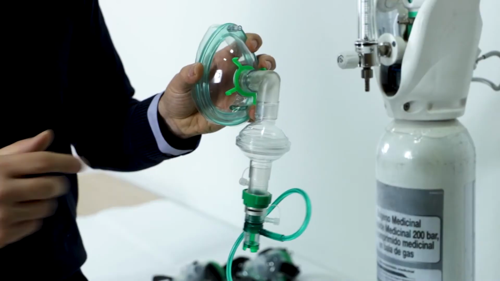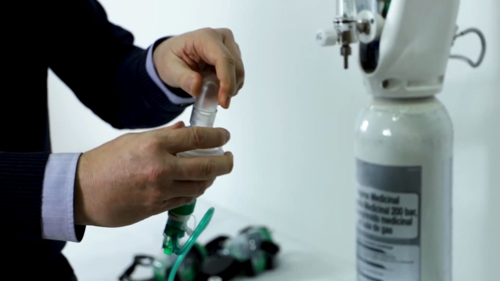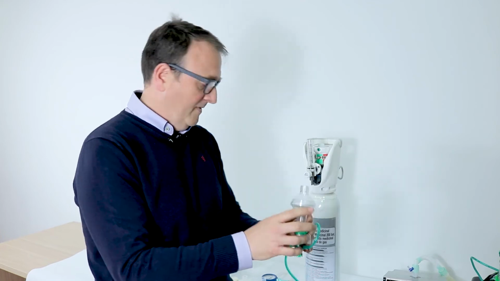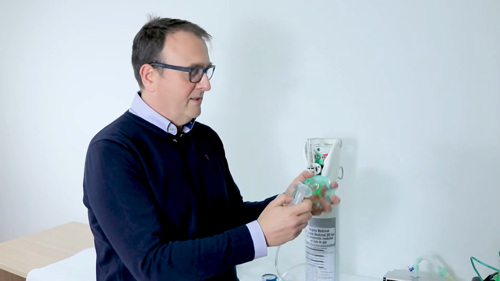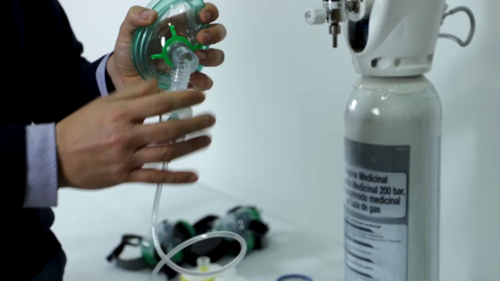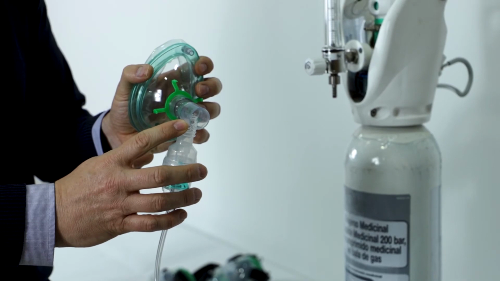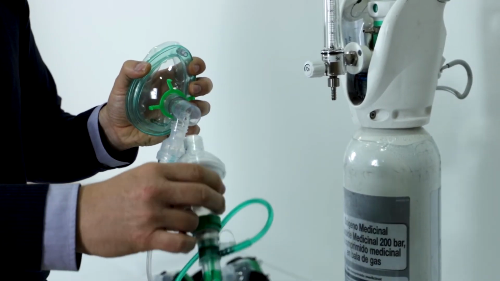First of all, we need to disconnect the elbow here. So you have the filter and the Boussignac system. After that, you have to connect the T-piece directly to the face mask, like this. And finally, you have to connect, again, the filter and the systems.